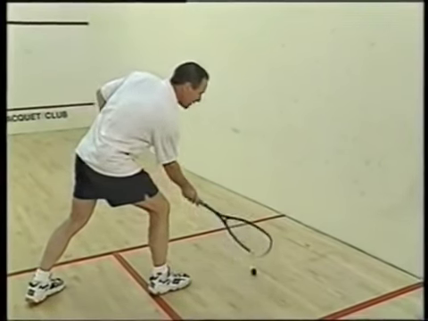The lower the ball on the bounce and the lower the follow-through, the tighter the shot is going to be. Your follow-through is naturally going to want to come up at the end of the shot. By keeping the follow-through low, I mean through the hitting zone here and in towards that side wall.